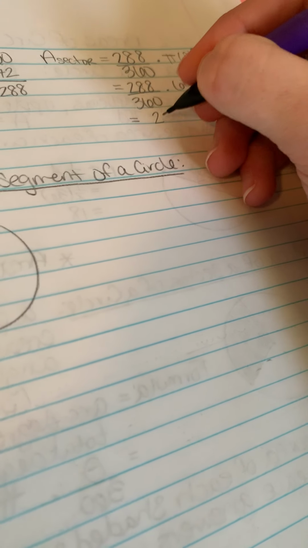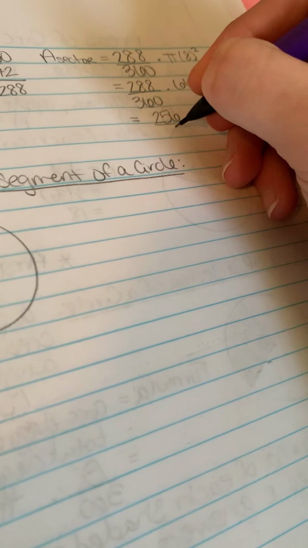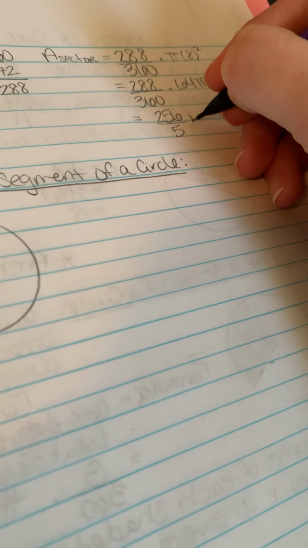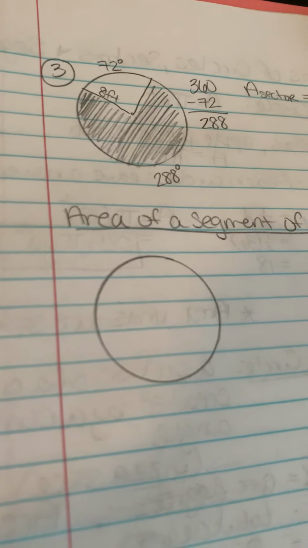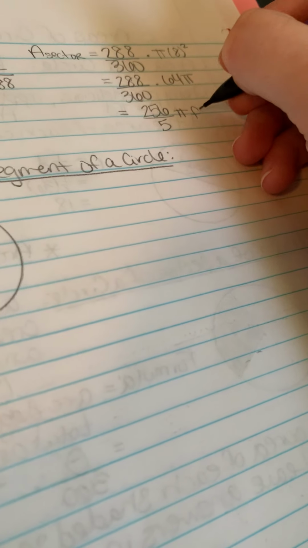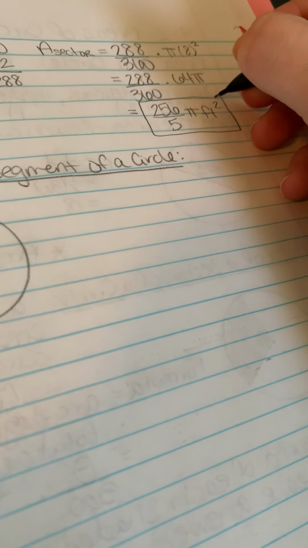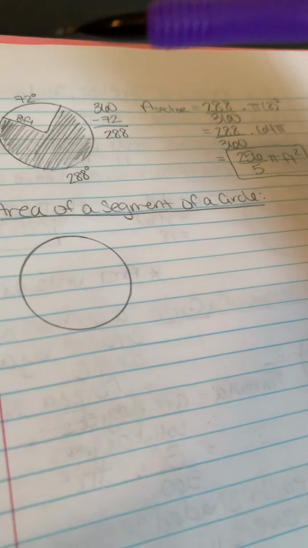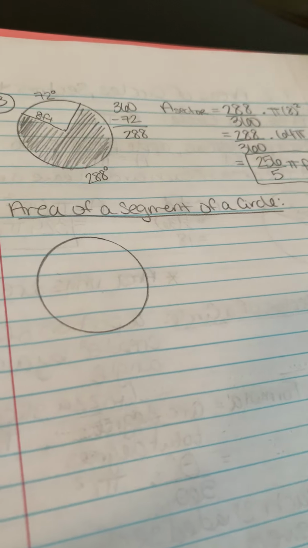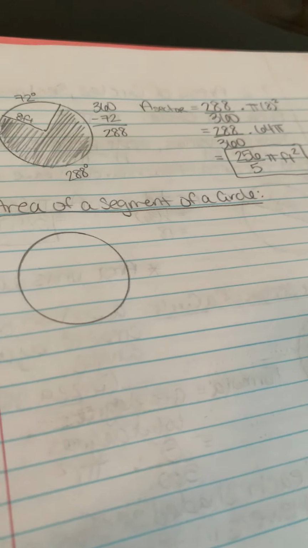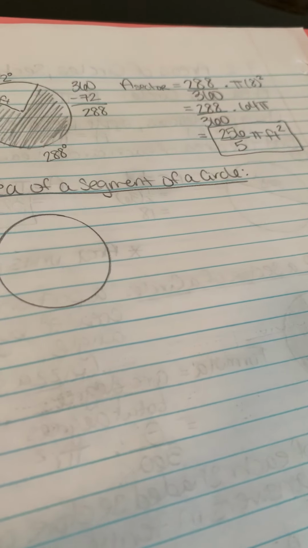And then we multiply and simplify, and we get 256 fifths pi, and the label is feet, so it would be feet squared. So that would be a problem, how you would do that if your shaded region is actually opposite of the angle measurement that you were given.